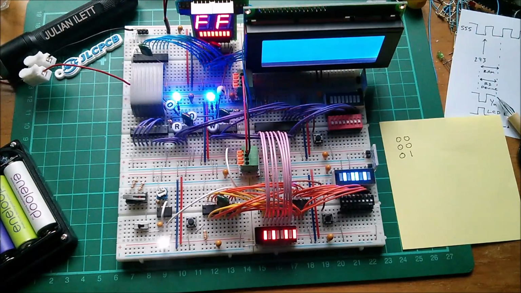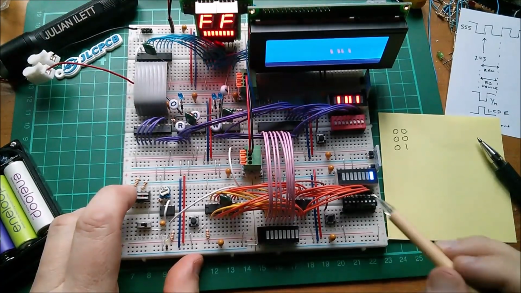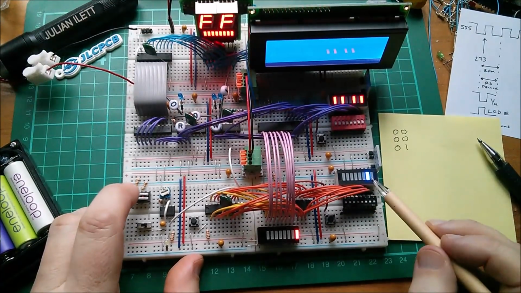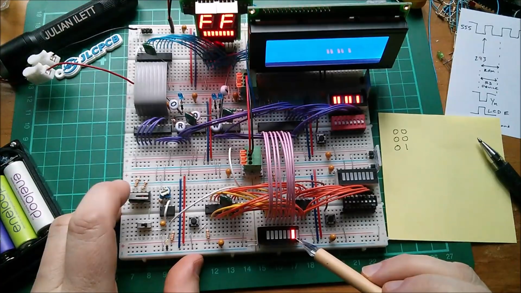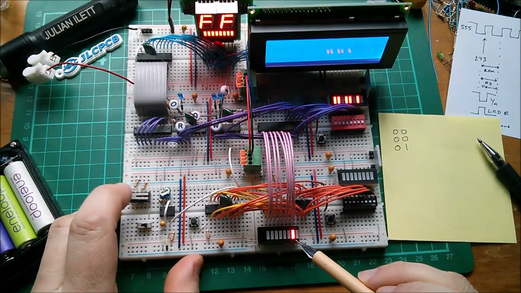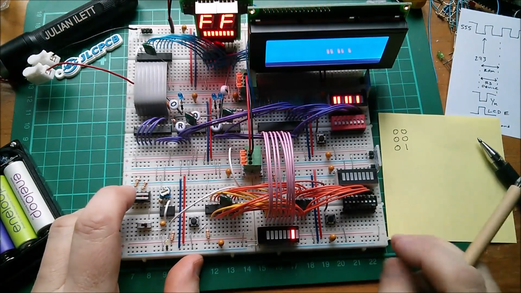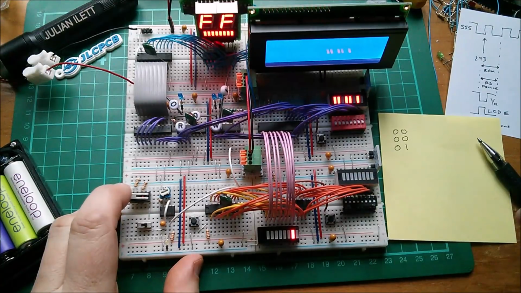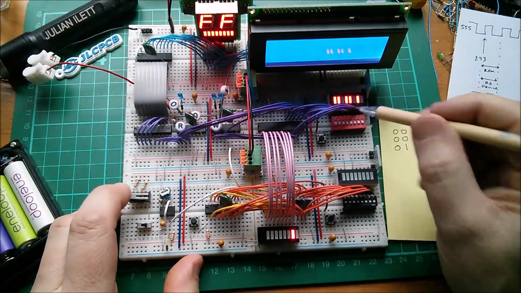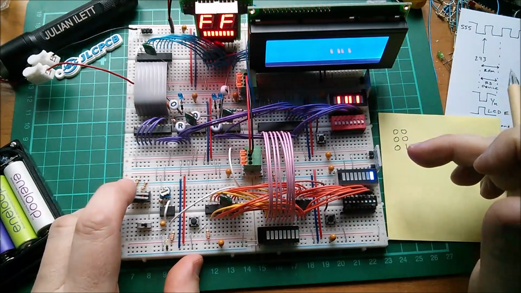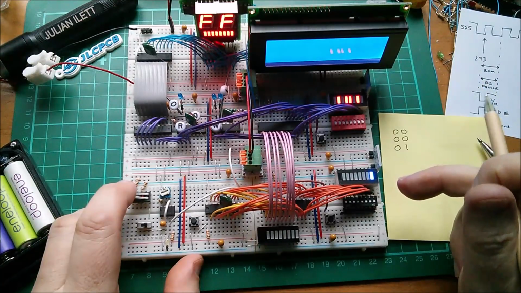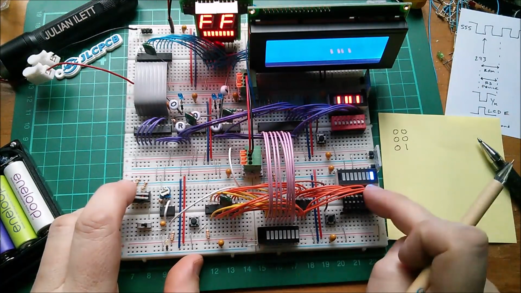So let's do that. Okay, 0 goes to 1, 1 goes to 2, 2 goes back to 0. Yes, that's great. So that's 3 steps. And the steps need to be 0, 0. Let's go to the first step. Where's the first step? This is the actual address, and this is the next address.